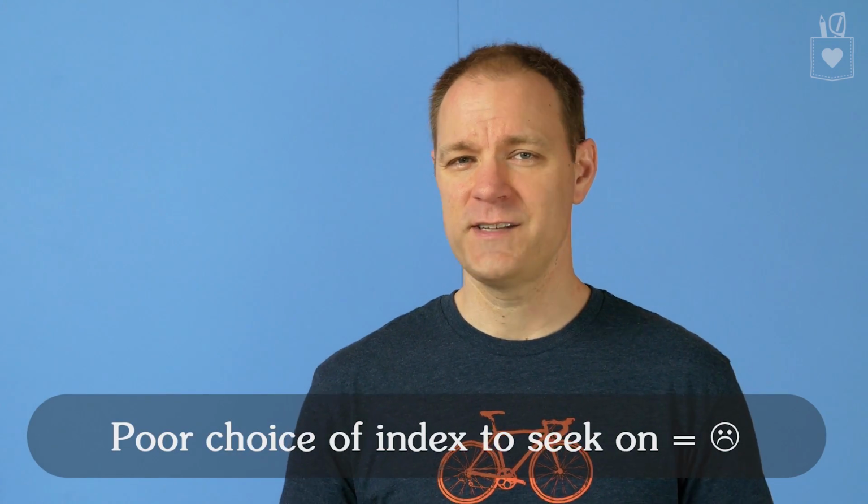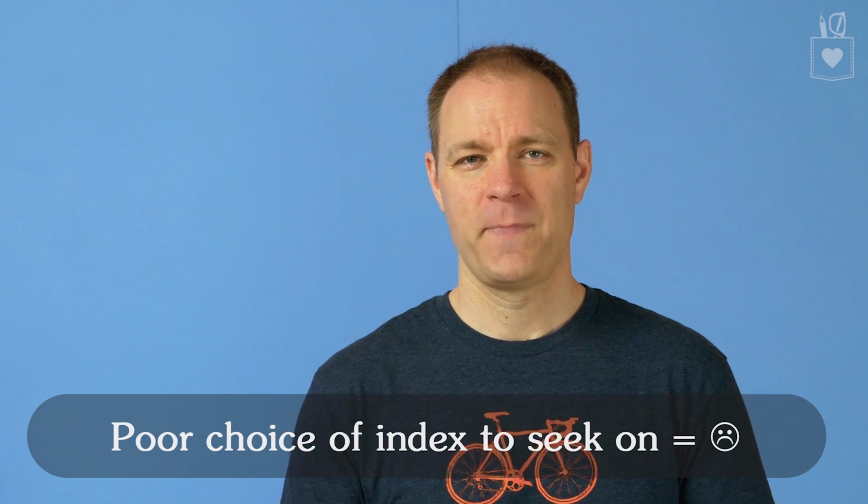There are, however, times where it's not so good to have an index seek. One such time is when you have the wrong index being sought on, or seeked on, or whatever the word is for that.